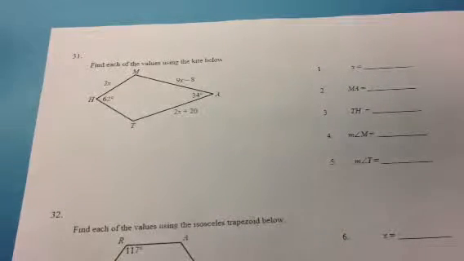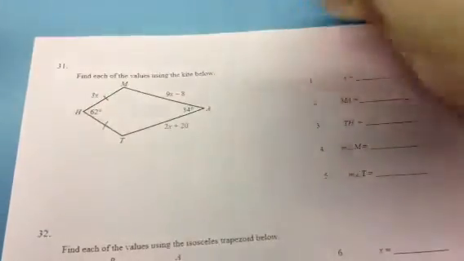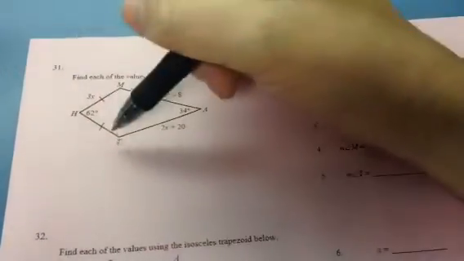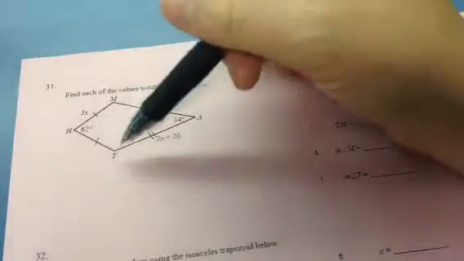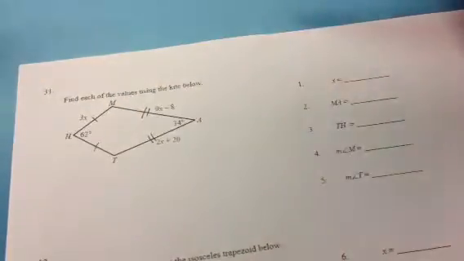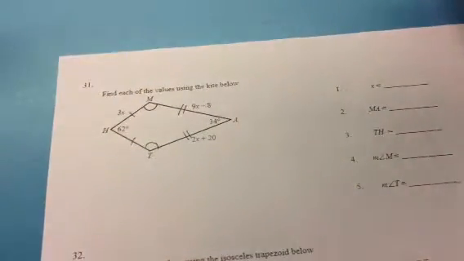So remember what we know about kites. We know that there are two pairs of consecutive congruent sides. So this shorter pair is congruent, and then this pair is congruent. And remember, consecutive means like in a row. So these two and then these two. We also know that these two angles are congruent.